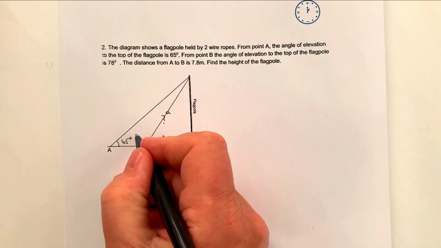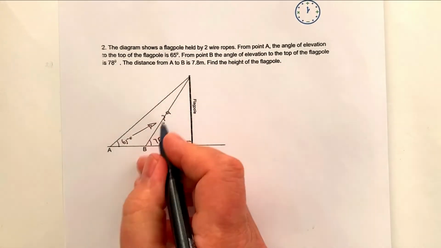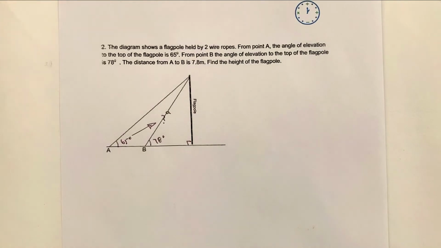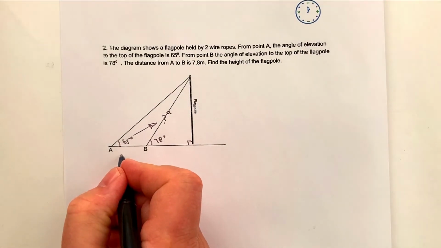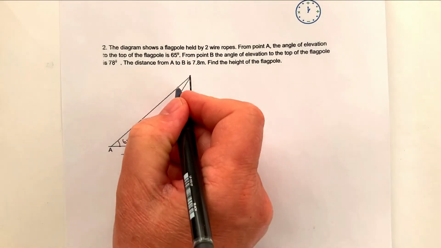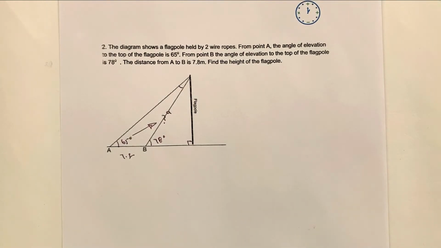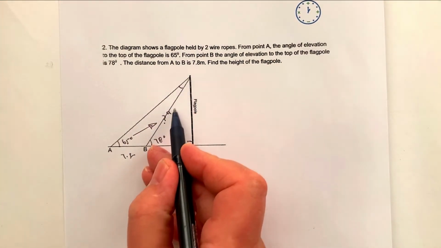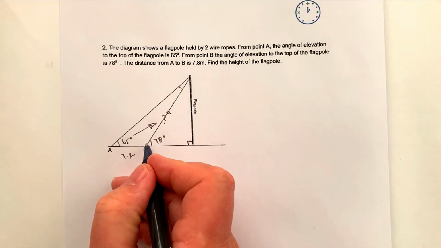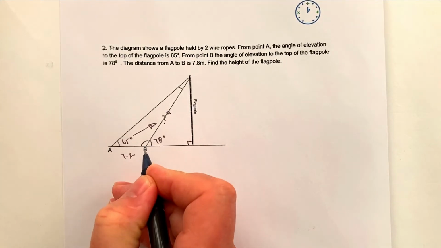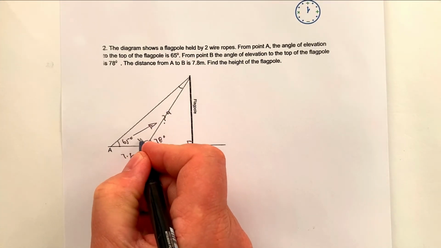So I'm going to use the sine rule to figure out A, but in order to do that, I need to know that the distance from A to B here is 7.8, and I need to know this angle at the top. Hopefully you can see this on the video all right. In this triangle, the angle at the bottom is going to be 102 degrees.